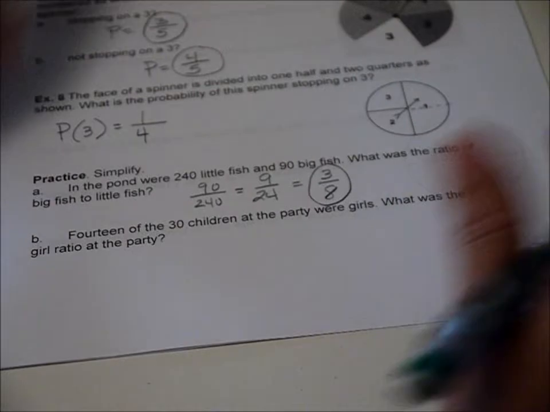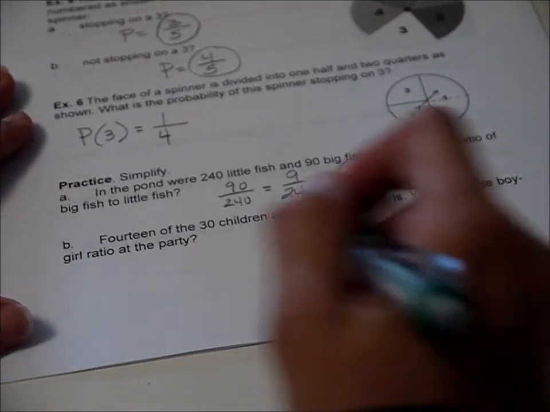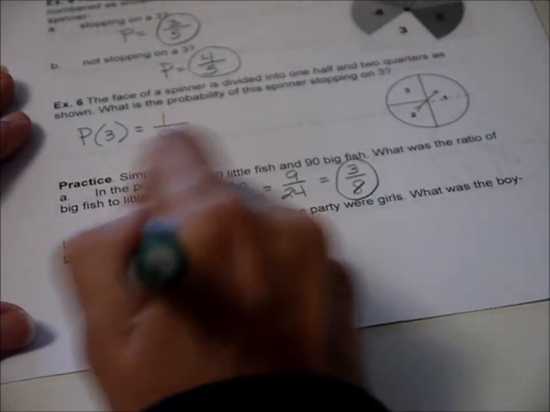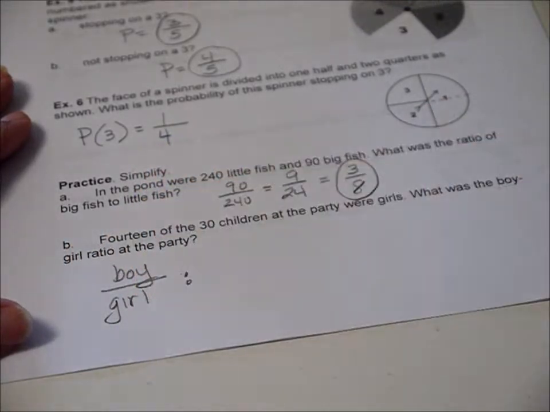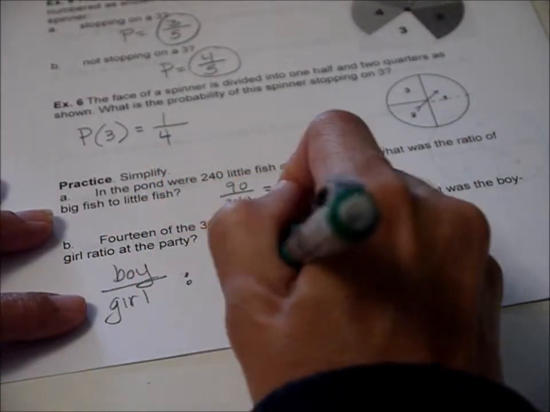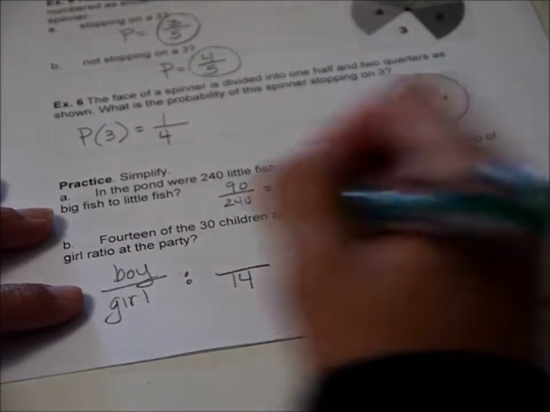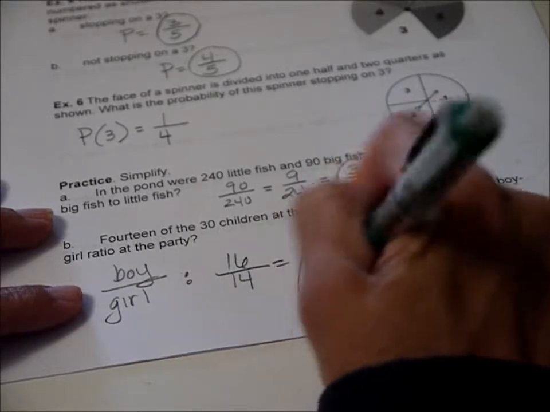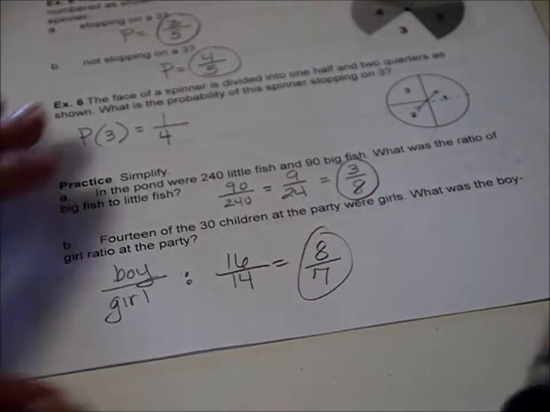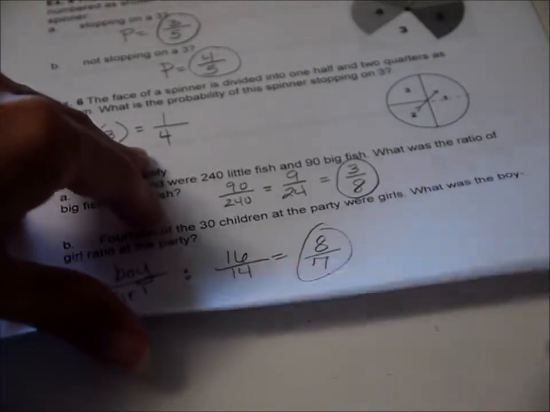14 of the 30 children at the party were girls. What's the boy-girl ratio? Boys to girls. And 14 of the children were girls, so 14 goes on the bottom. How many were boys? 16. Let's reduce that. We get 8/7. Next page.